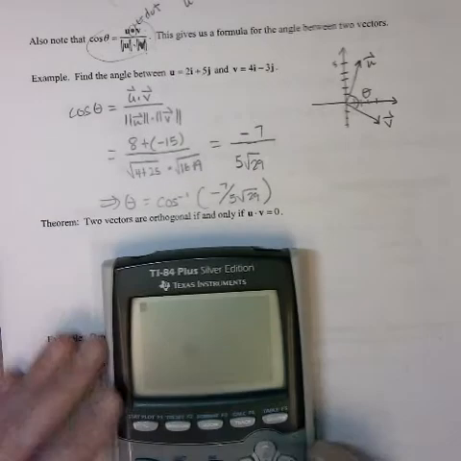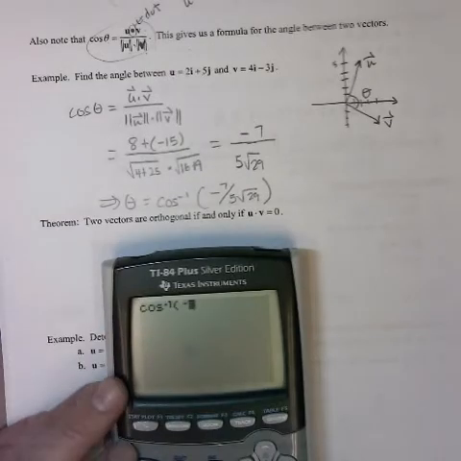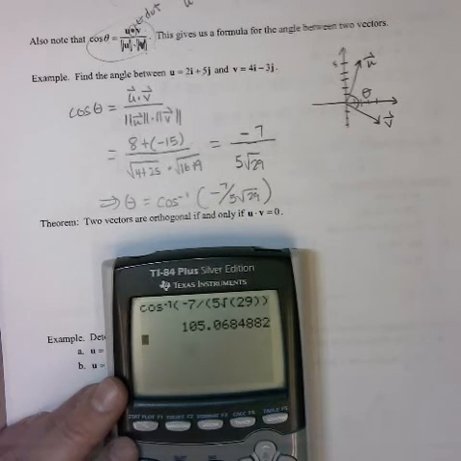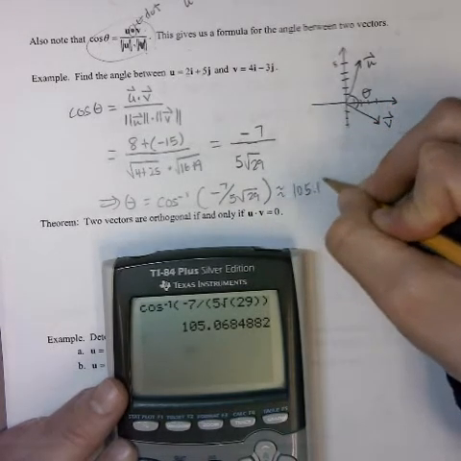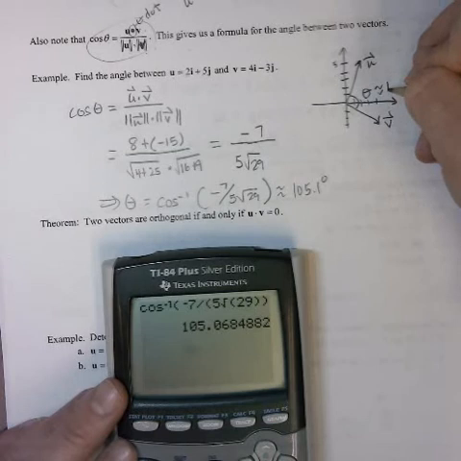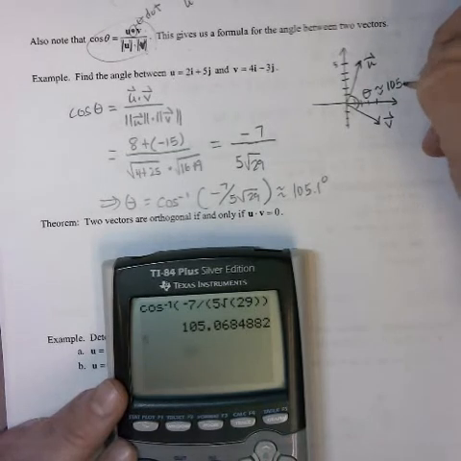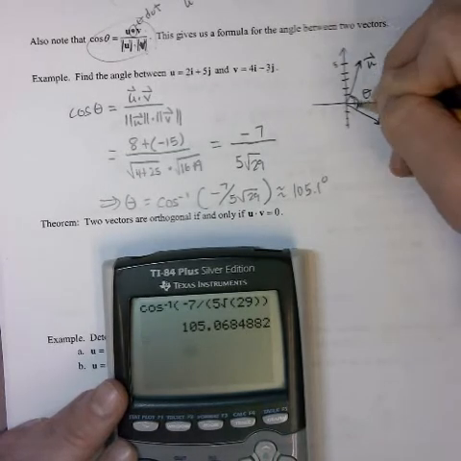So cosine inverse of -7 divided by 5 radical 29 is approximately 105.1 degrees. And that seems reasonable from our little sketch here. This looks more than 90 degrees.